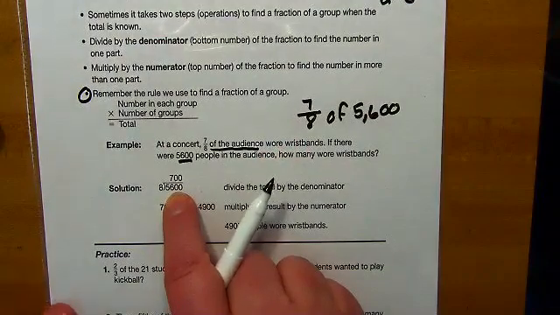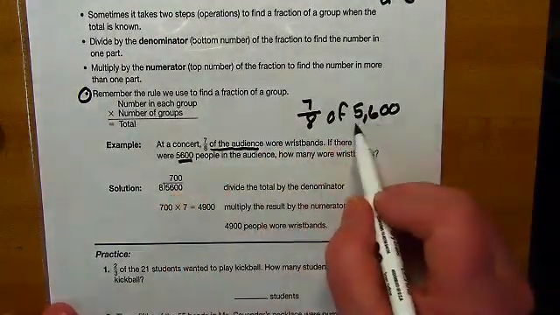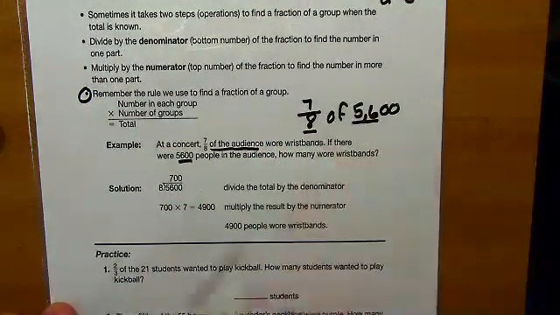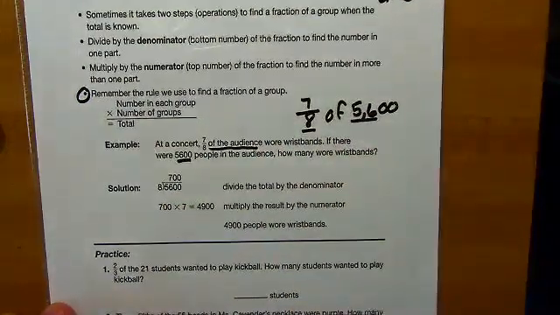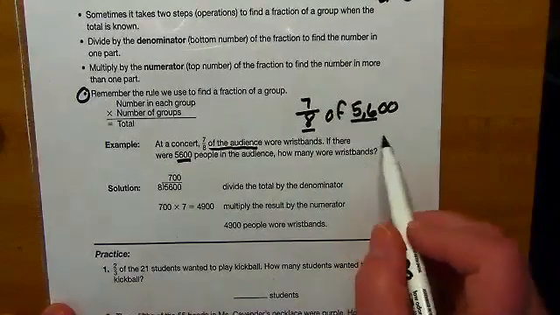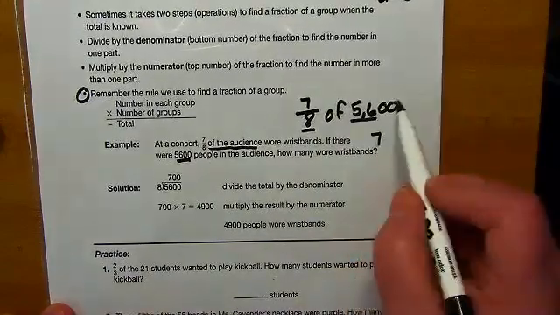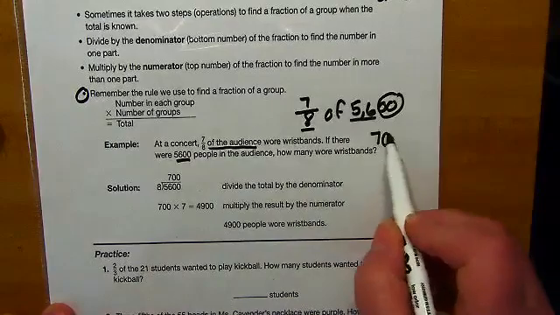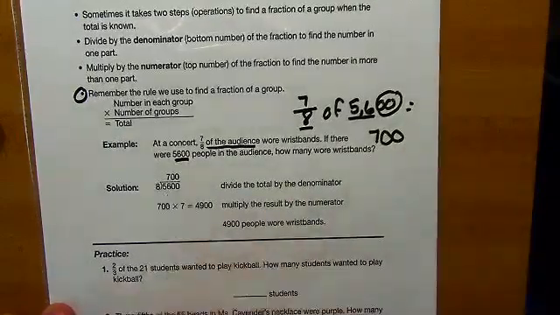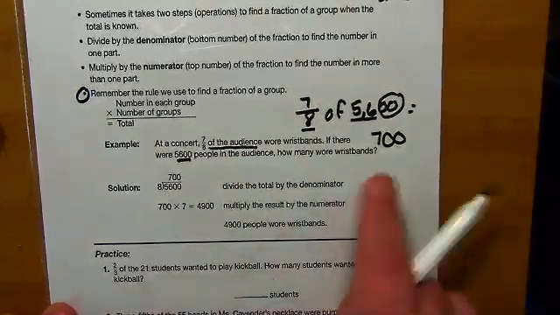Well, I'm trying to show you right now that we can do this. 56 divided by 8. What's 56 divided by 8? Well, we know 56 divided by 8 is 7. And there's 2 zeros here, so we can do the answer as 700. Just like they did it the long way, but we can just do that in our head.